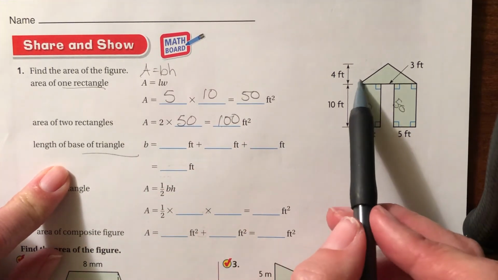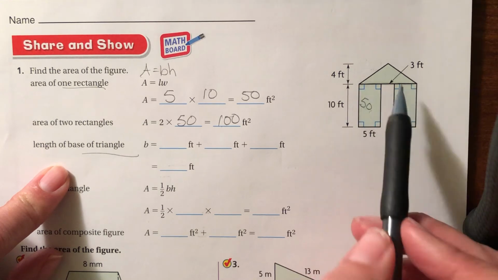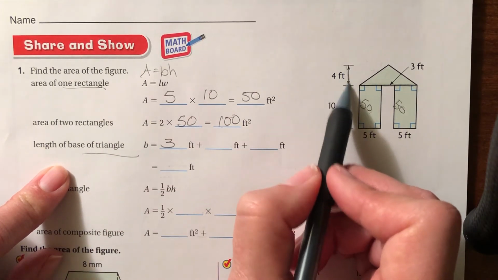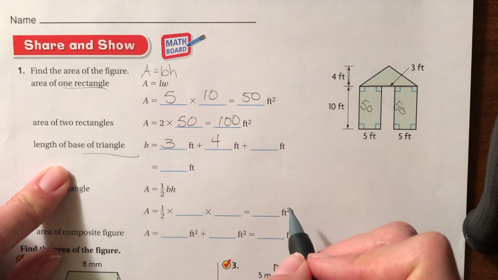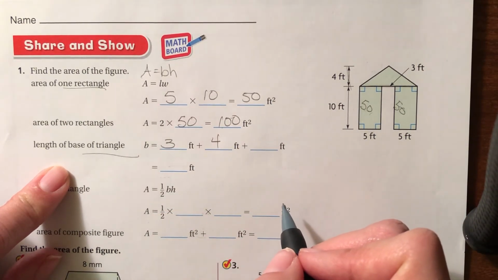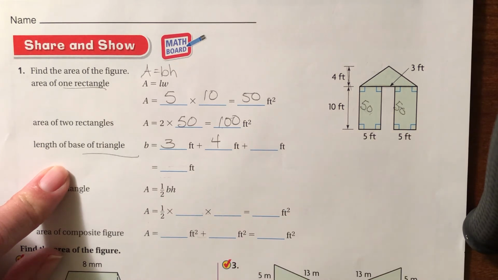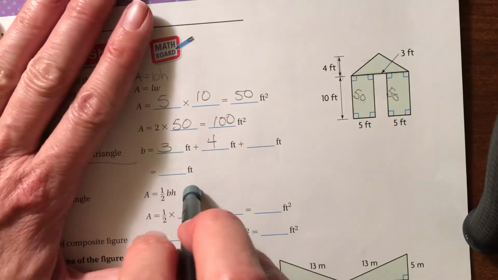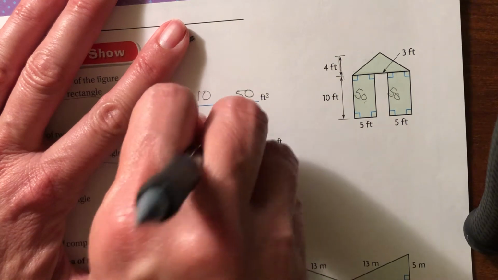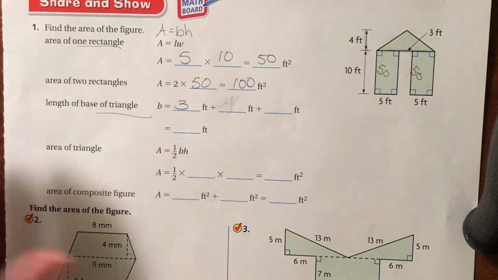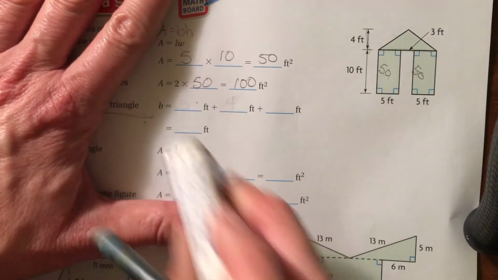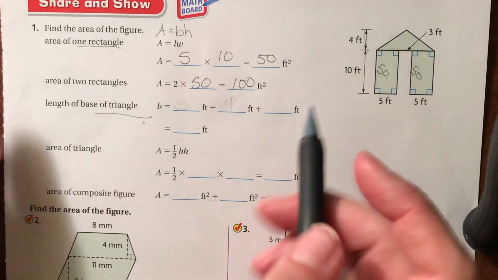All right, so this time we're figuring out the triangle. The base is 3 feet, and the height they gave us is 4 feet. Wait. The length of the base. Oh, sorry. I made a mistake, but it's easily rectified. Okay, here we go, because we used pencil.